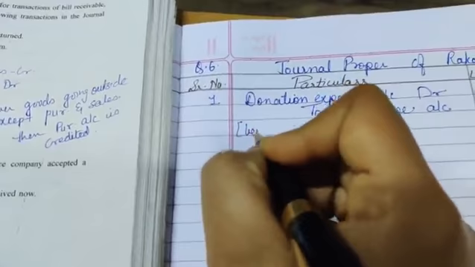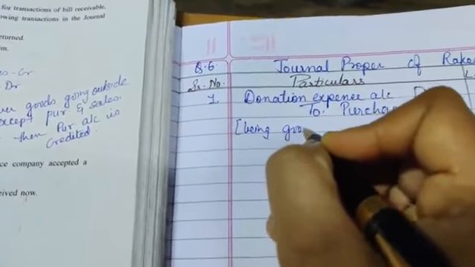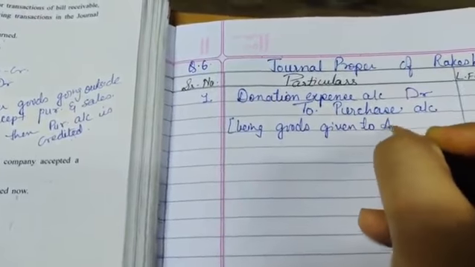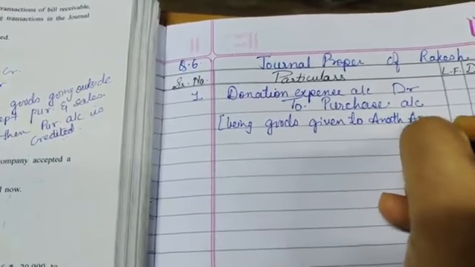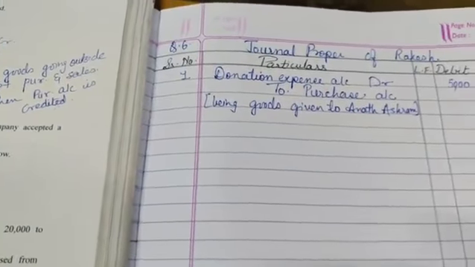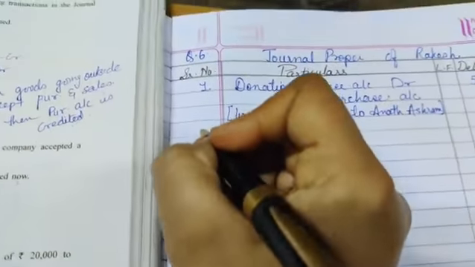Here you can write down, being goods given to Nath Ashram. Okay, this will be your narration. Clear? The entry. Then see the second entry.